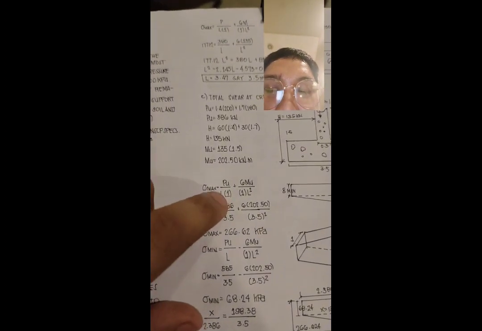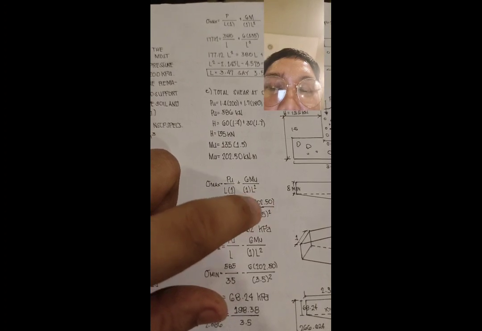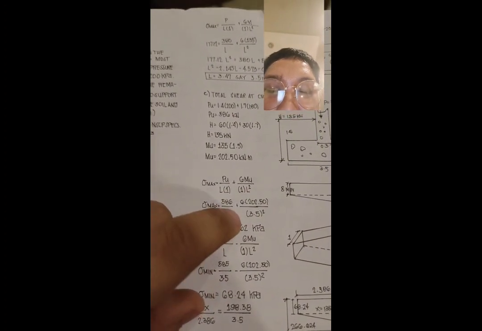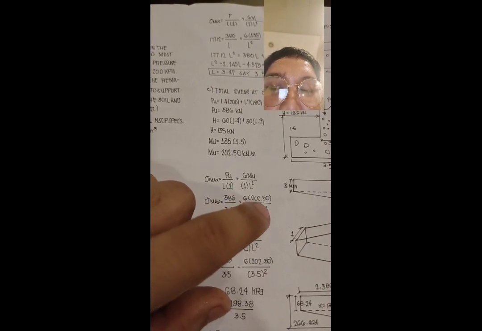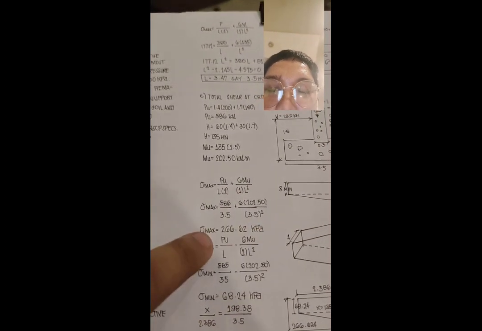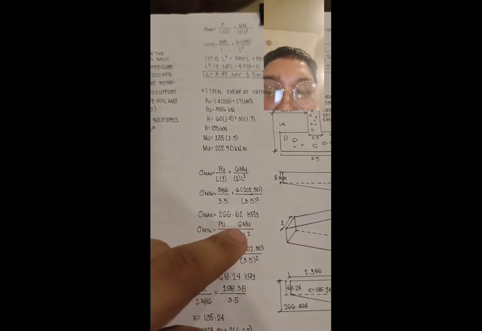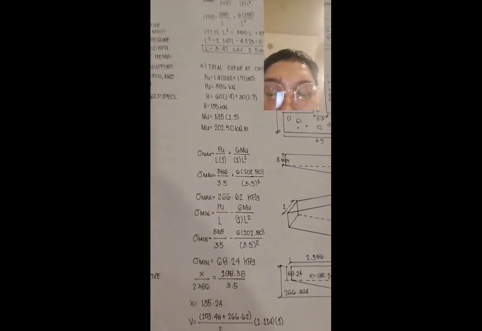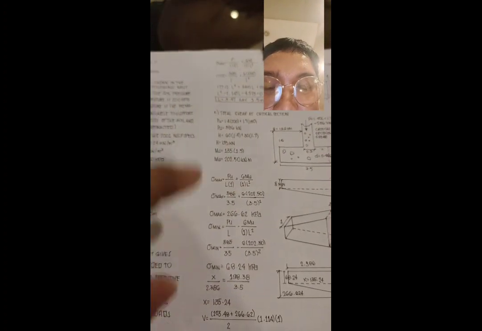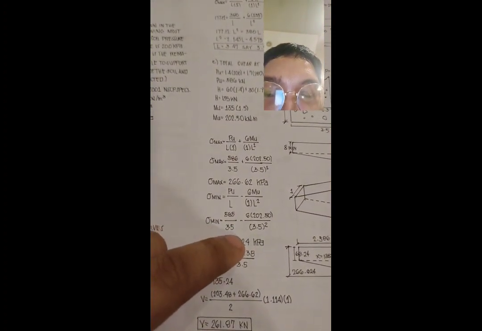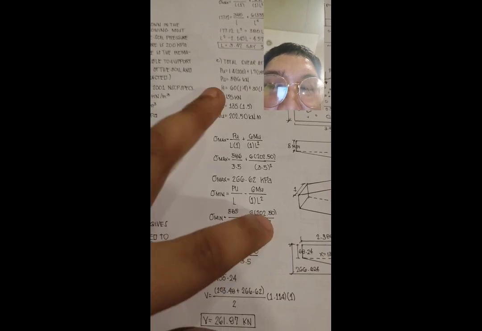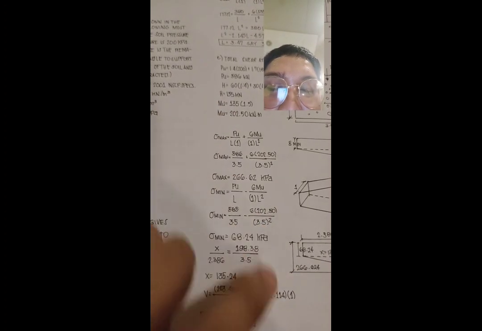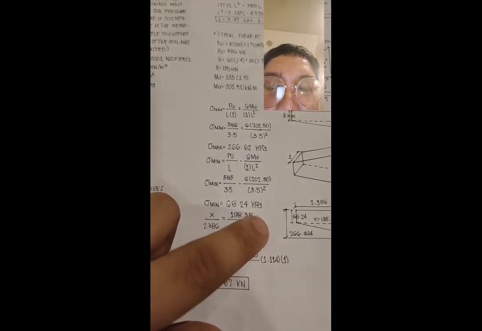So, Q max, P all over L times 1 plus 6 MU all over 1 times L squared. So, Q max is 586 all over 3.5 plus 6 times 202.50 all over 3.5 squared. We get the Q max of 266.62 kPa. To get the Q min, PU all over L minus 6 MU all over 1 times L squared. We have here the PU from earlier, 585 all over 3.5 minus 6 times 202.50, our MU, all over 3.5 squared. So, Q min is equal to 68.24 kPa.